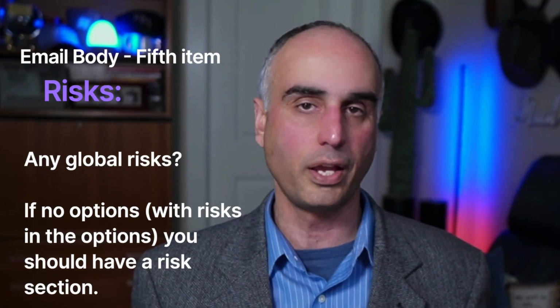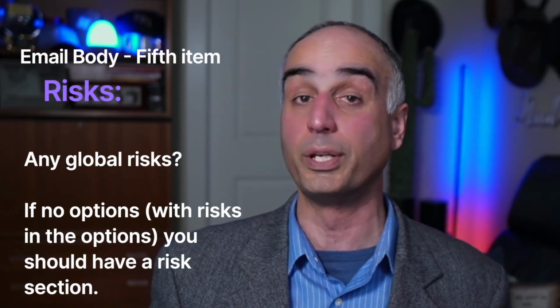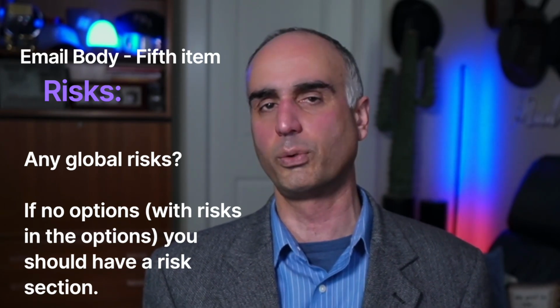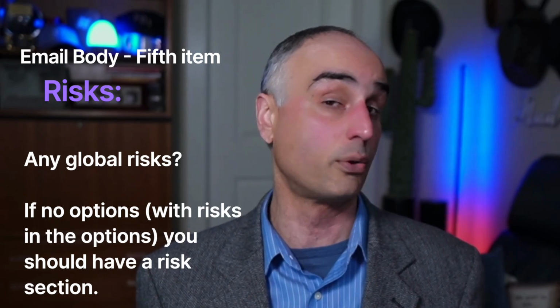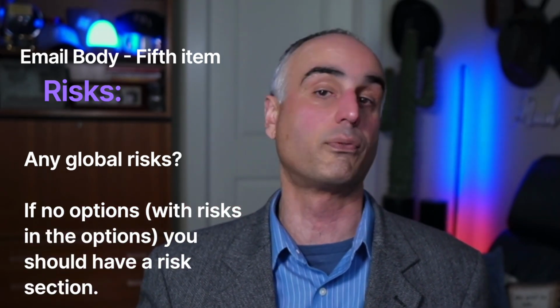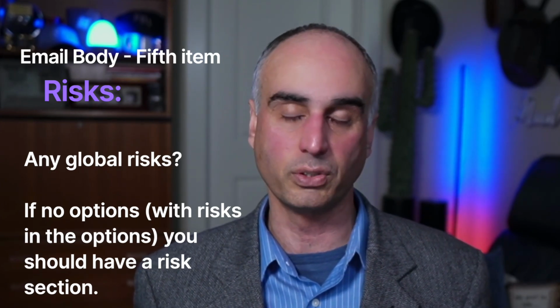So then after the options and recommendations, you have another optional section, which I'll call risks. In the case of an escalation, there may not be options, but there will be risks. So if you need it, you can put that section in there. Otherwise, you're going to cover it with the options. Or if there's general risks that cover all of them, instead of putting them in each line, you can say these risks cover the entire gamut of the options above. Again, it's dealer's choice at that point.